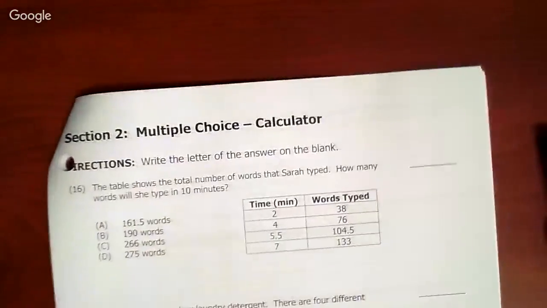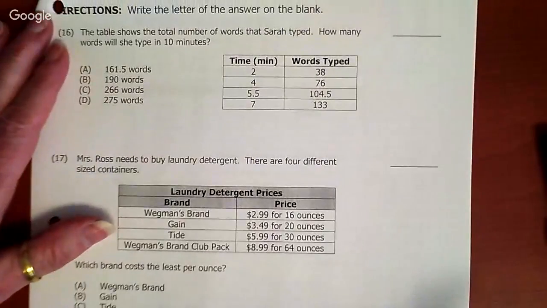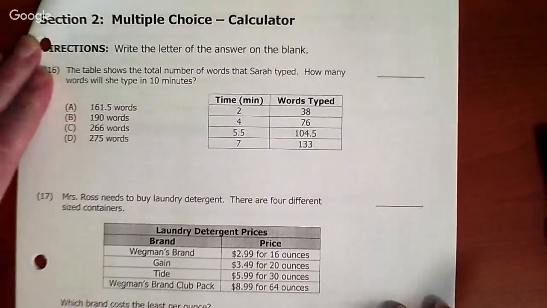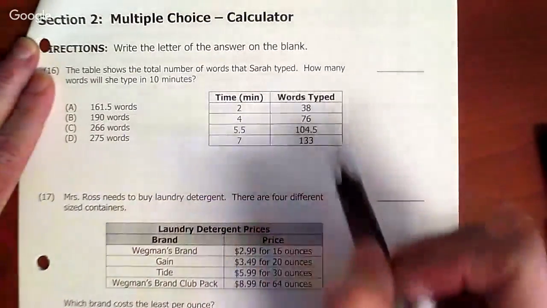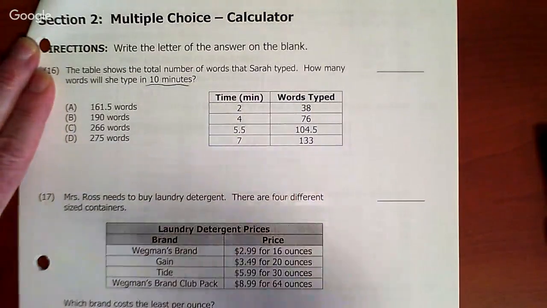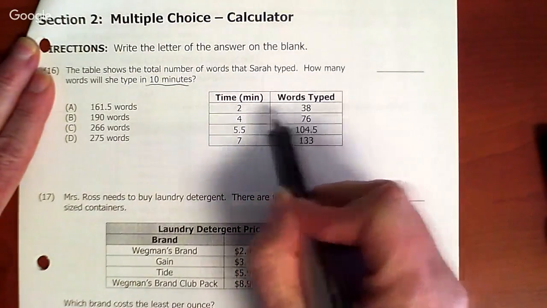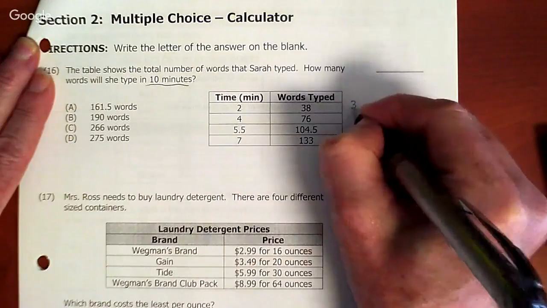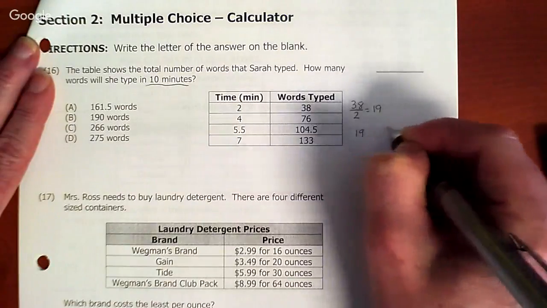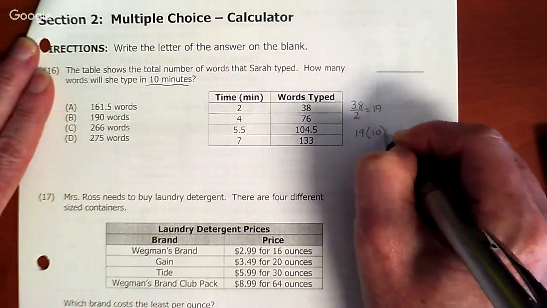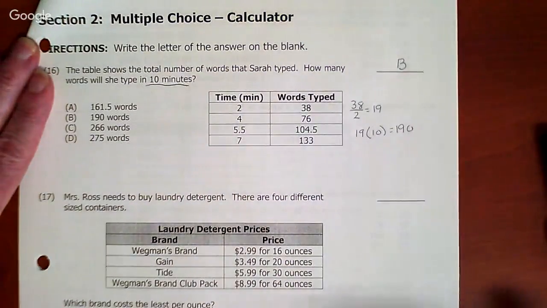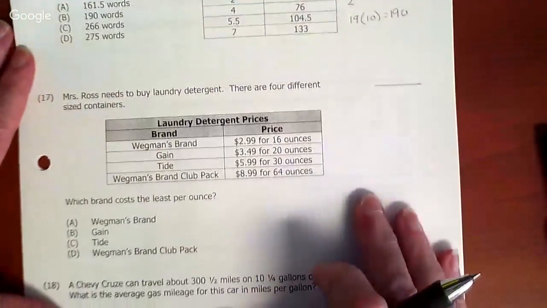So next. Section 2 is with calculator, but again, multiple choice. Here, if I'm looking at a table, I want to know how much Sarah can type in 10 minutes. Well, she can type 38 words in 2 minutes. I want to know how much she can type in a minute. So divide that by 2 is 19. So 19 words in a minute times 10 is 190. So the answer is B.